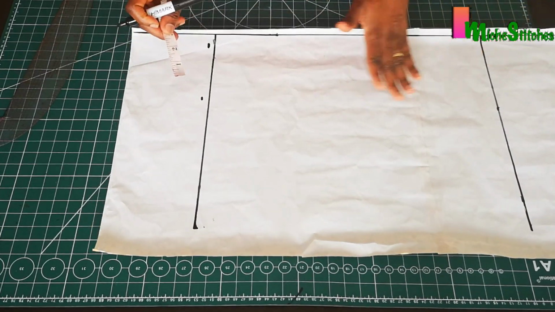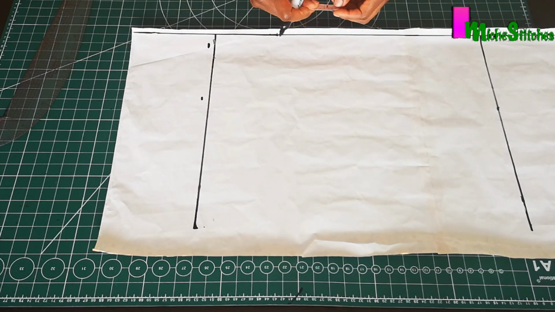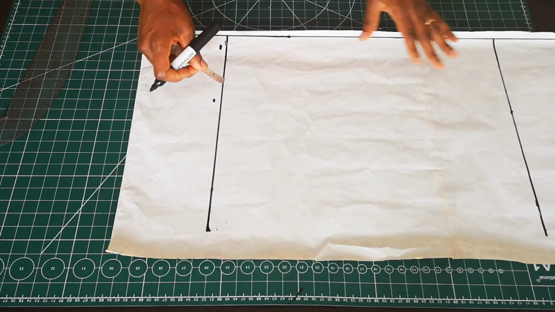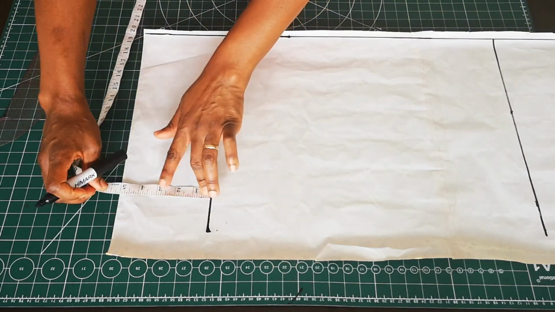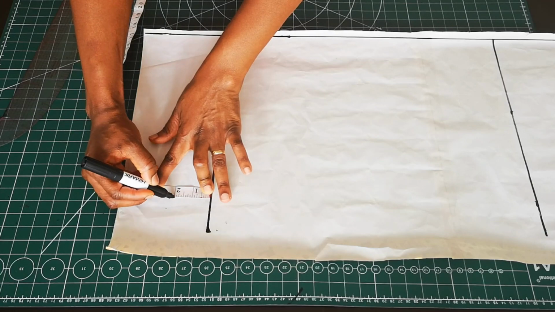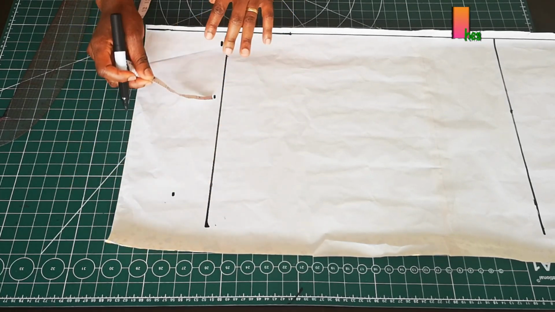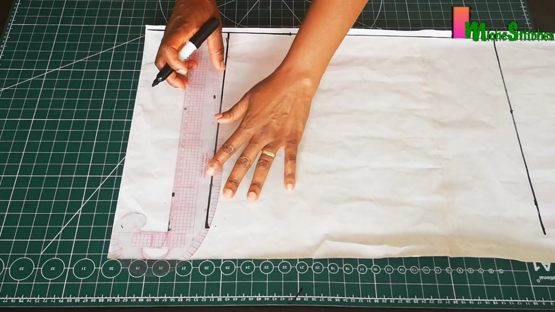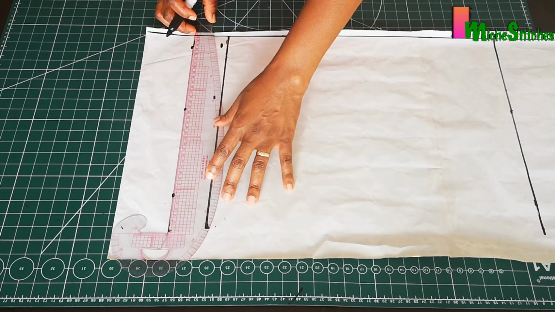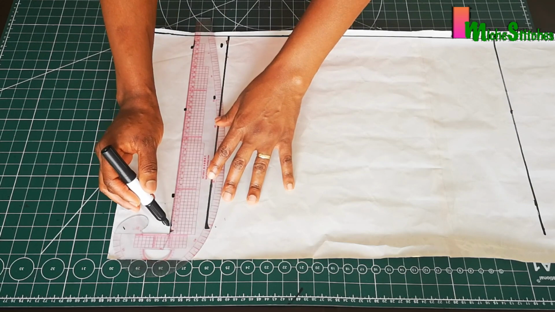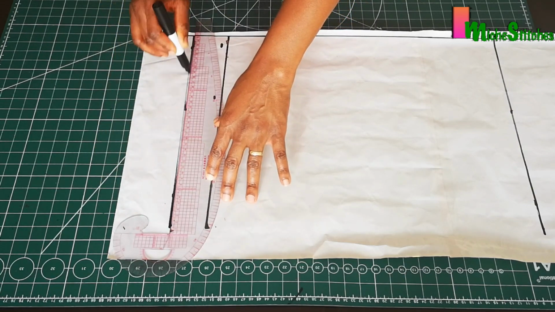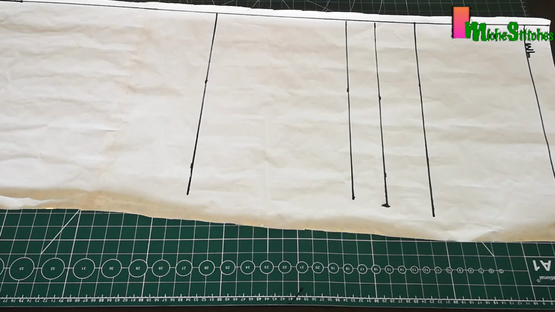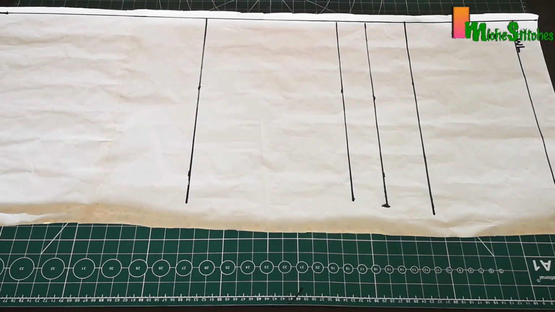Then finally, we're going to measure 2 inches for our hemming allowance. With this, we've captured all the vertical dimensions, and now we're going to input the horizontal dimensions.